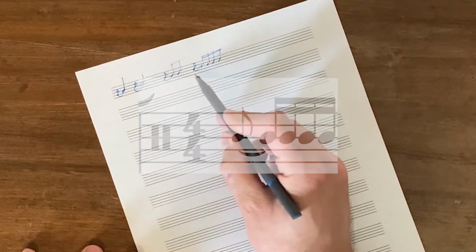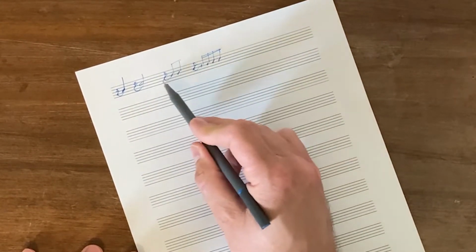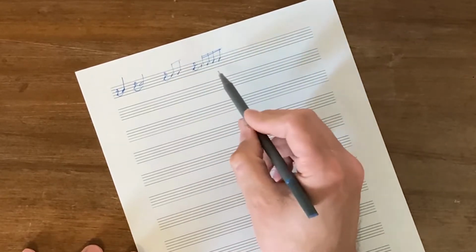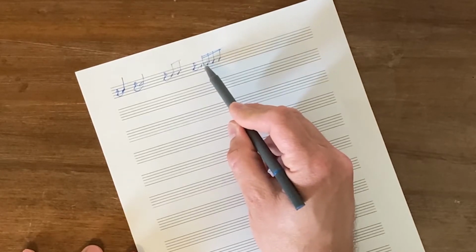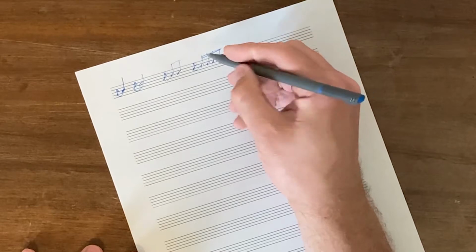Now this just tells me there's a flam on that note, only the note that it's tied to. The rest of these, it doesn't change anything. It just changes how we play this note right here.